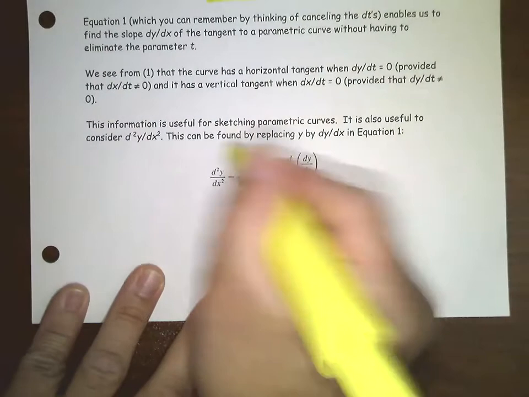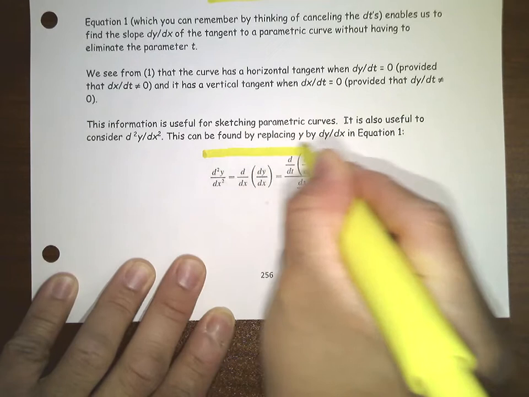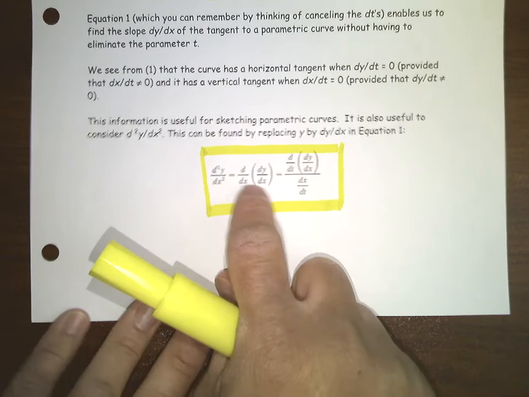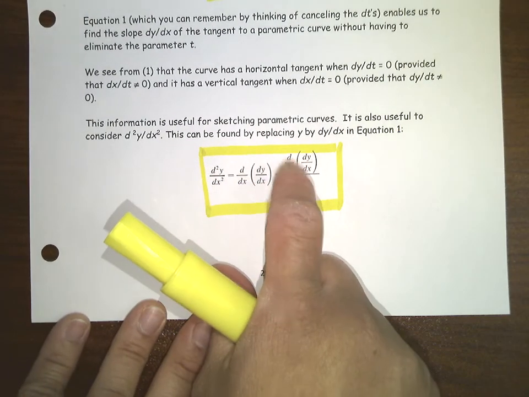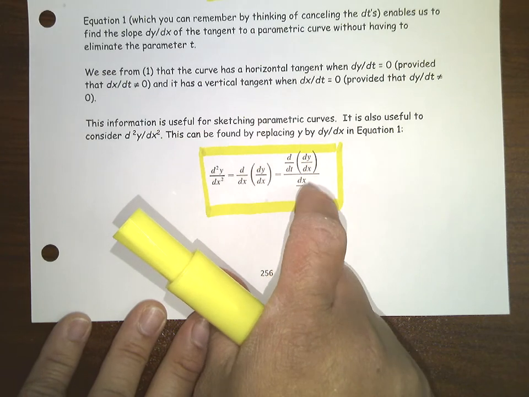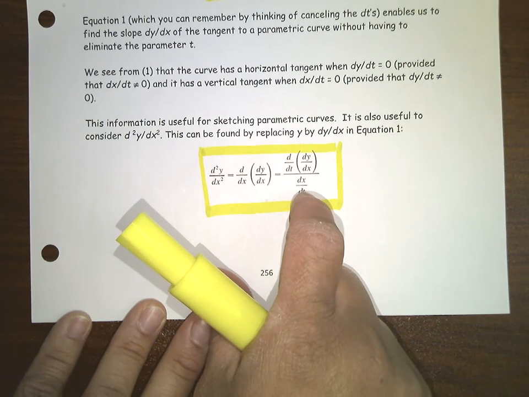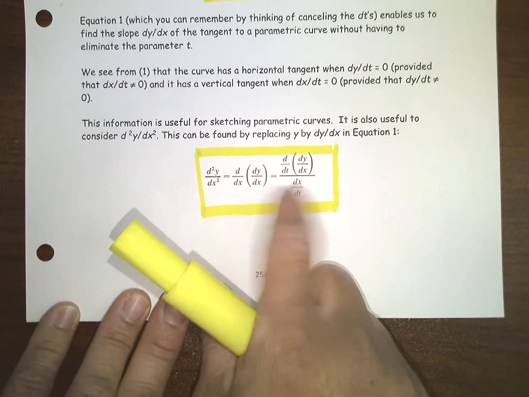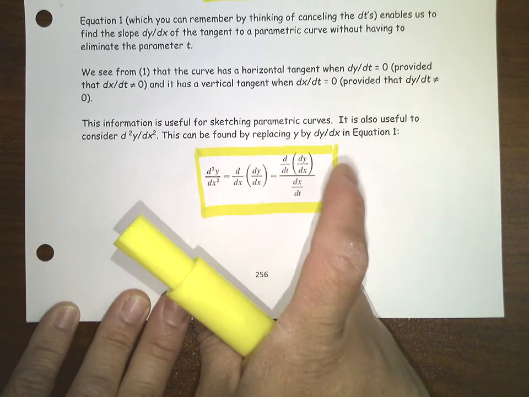All right, and then for the second derivative, here is what we have here. The second derivative is the derivative with respect to x of the first derivative. So that's d/dt of (dy/dx) over dx/dt. Just be very careful about how this is all being written here.